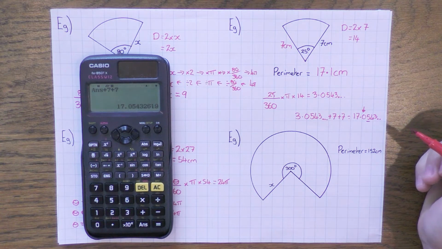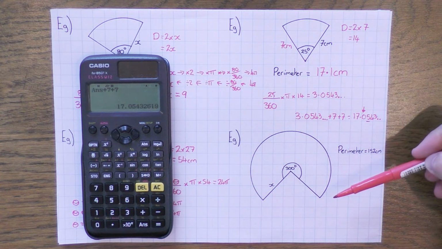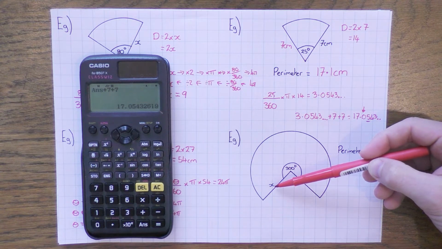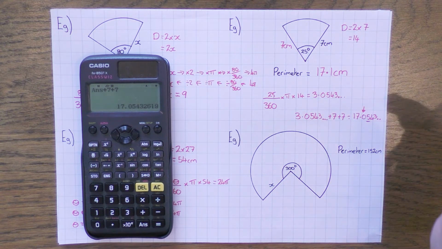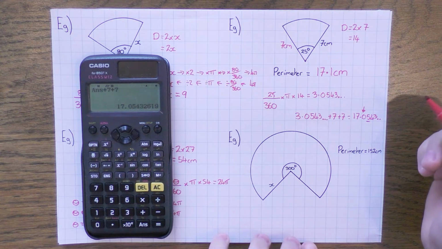And the very last one I've got for you guys is, when you're told the perimeter, how do you go back and find the radius? So this is quite a tricky one, if I'm being completely honest. So yeah, let's give it a go.